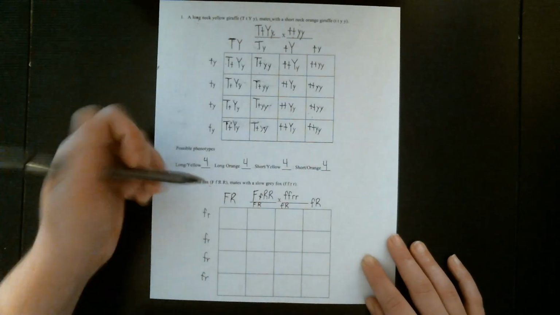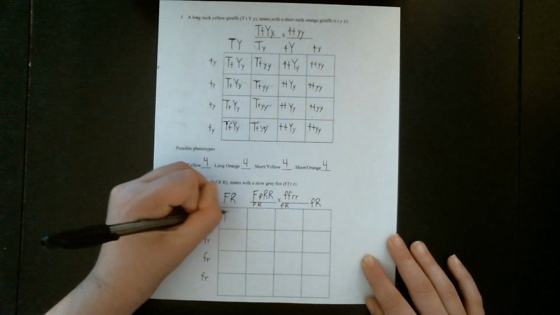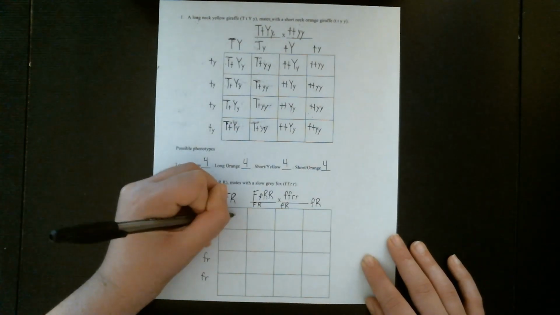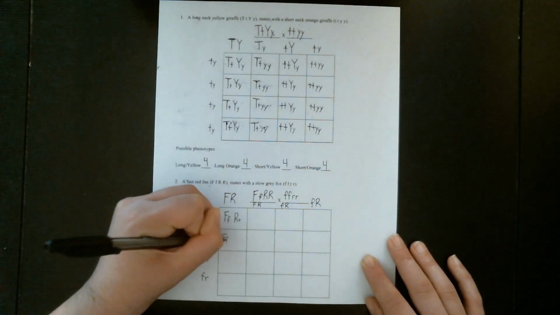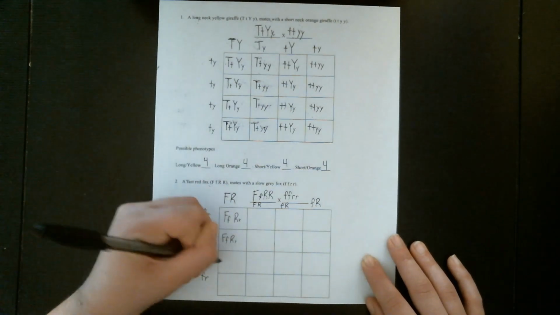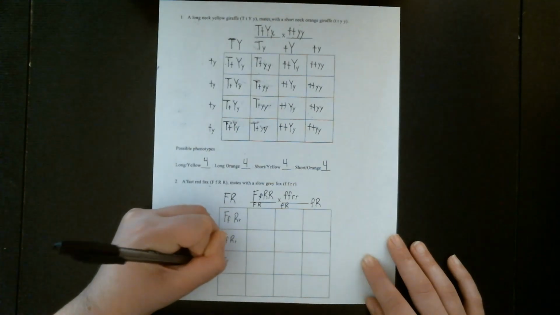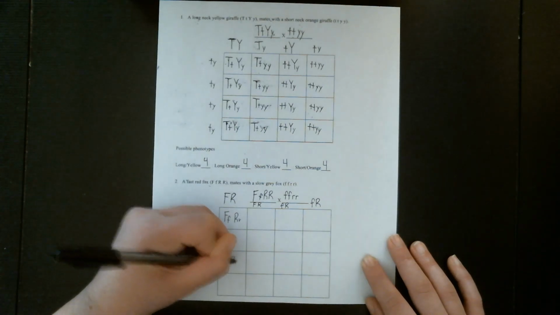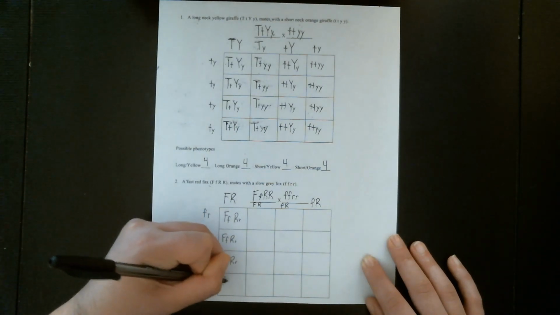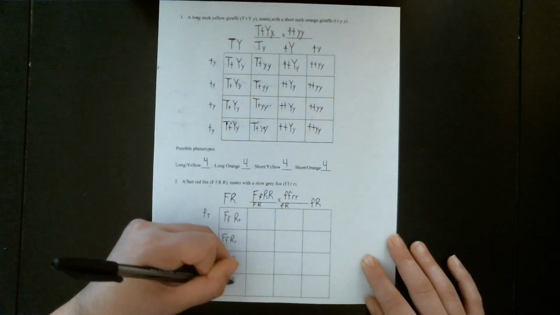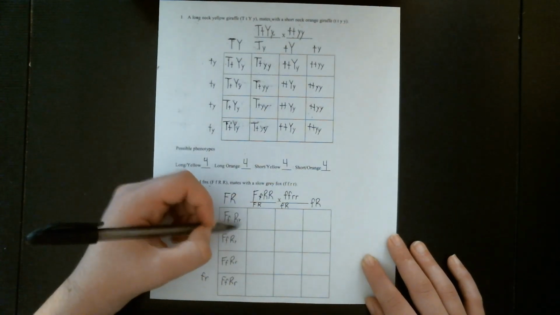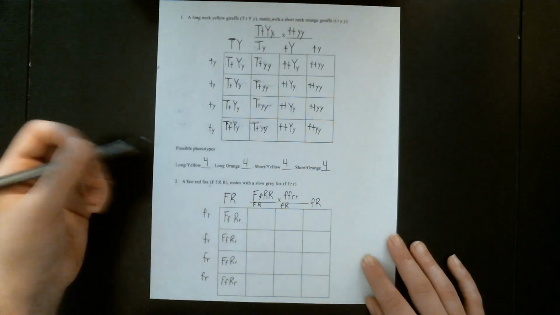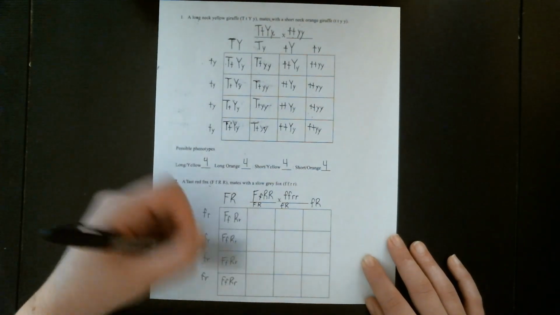going to be the same, and these are going to be the same. So here we've got heterozygotes. And this one is going to be the exact same, so I don't feel like writing it, so these are going to be the exact same.